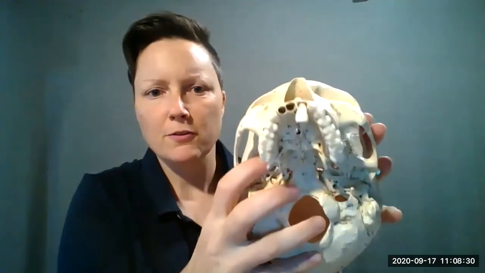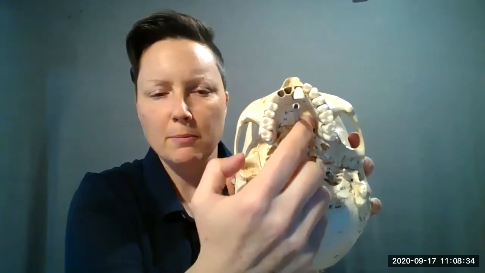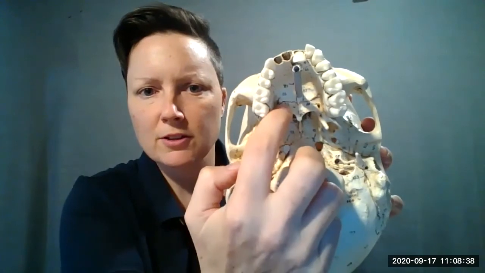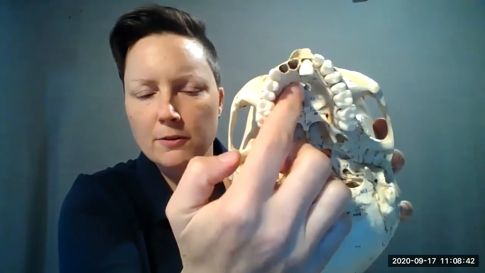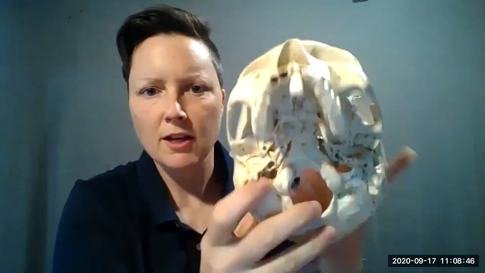Then if I flip this over back to that hard palate, the maxillary bones make up part of the hard palate, and then the palatine bones make up the rest of it. You can see a little suture line between them. So that's part of the maxillary bone here, and then these are the palatine bones. And those are your skull bones for now.